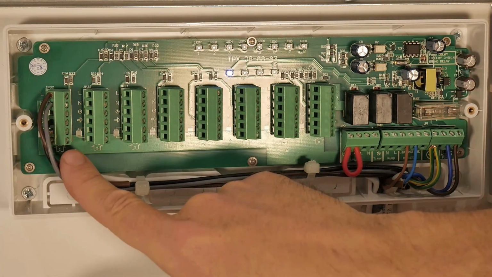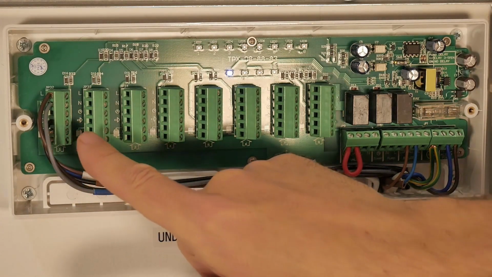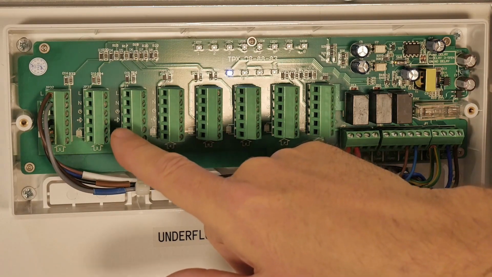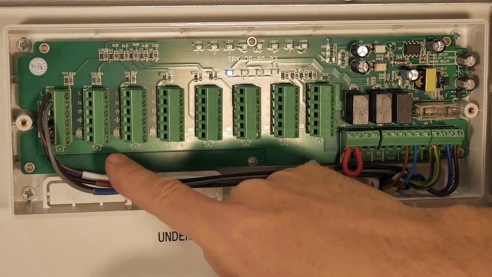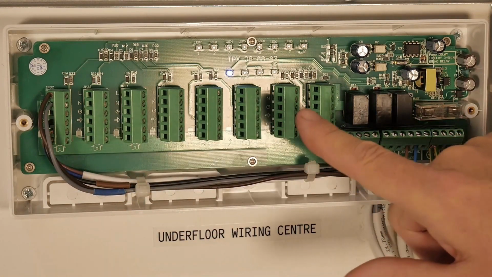If you have more than 3 actuators assigned to one zone, you will just have to link the switch live over to your next terminal block and run your remaining actuators out through this part of the terminal block here. So you have your 8 zones.